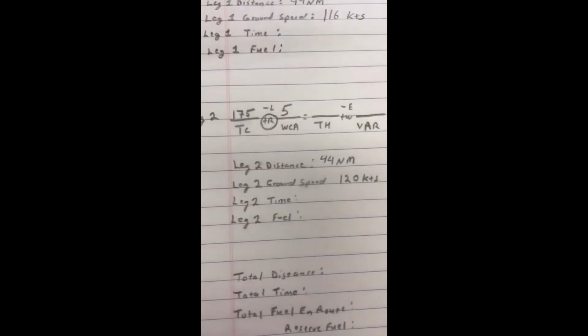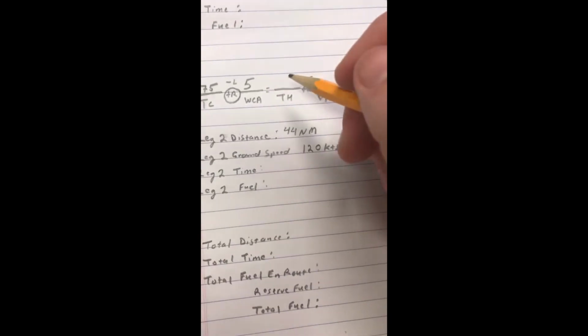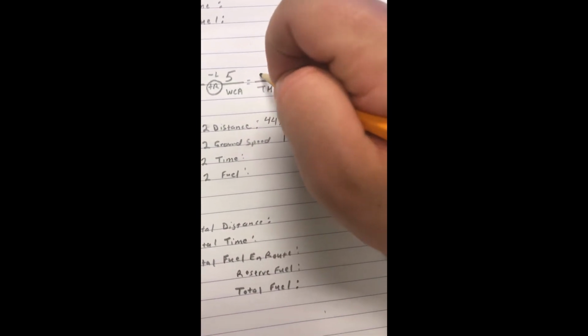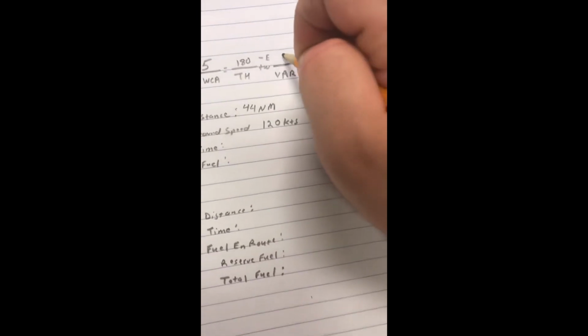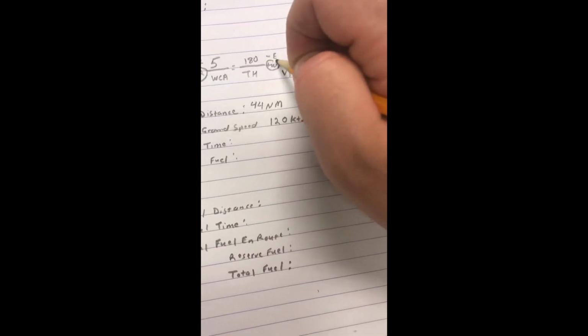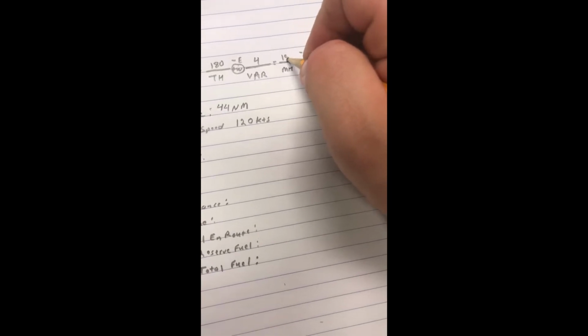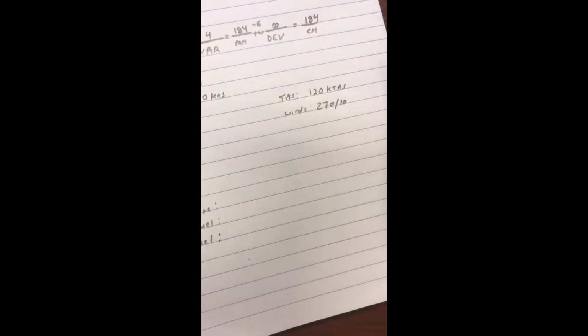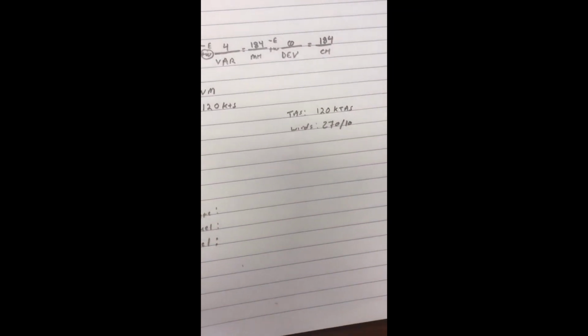Now we already have information to figure out the compass heading for the second leg. So we'll apply that wind correction angle to the true course. So we can see that 175 plus 5 is going to give us a true heading of 180. There's our 4 degrees west magnetic variation, which is going to give us a magnetic heading of 184. Again, 0 for the deviation. Compass heading for leg 2 is going to be approximately 184.